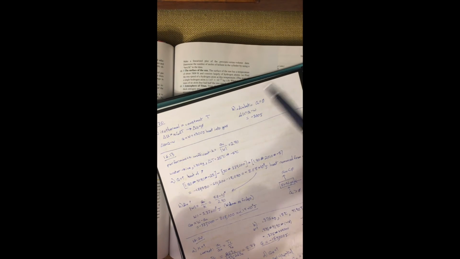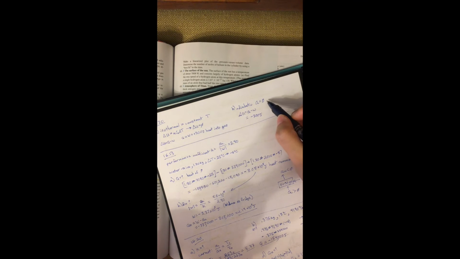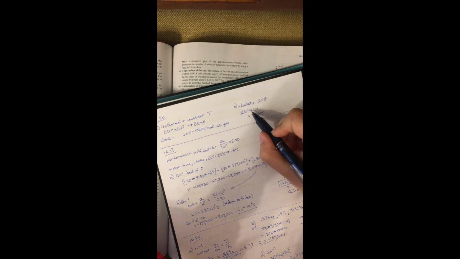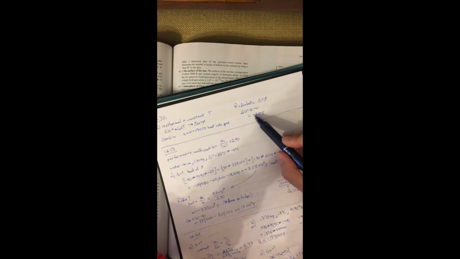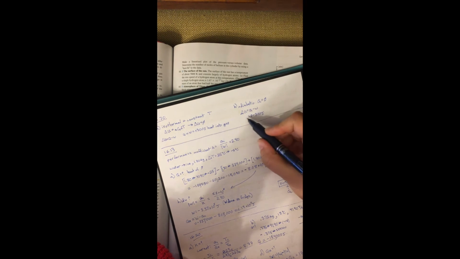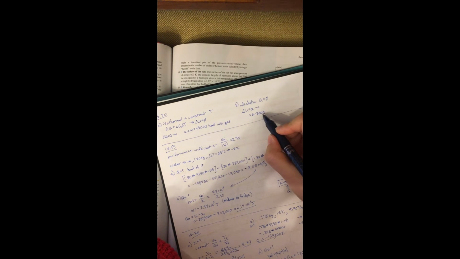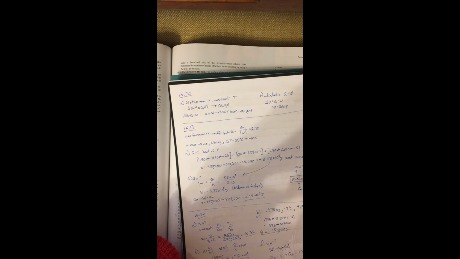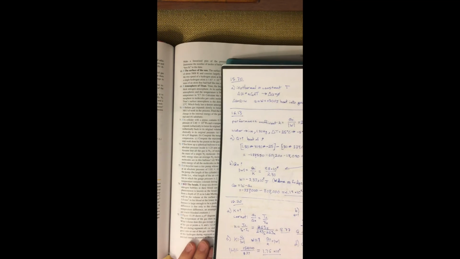Adiabatic means that Q is going to equal 0, so no heat is entering or exiting the system, right? So delta U is going to equal Q minus W. So if Q equals 0 here, then delta U is going to equal 300 joules. And of course, Q is going to equal 0. That's all for that question.